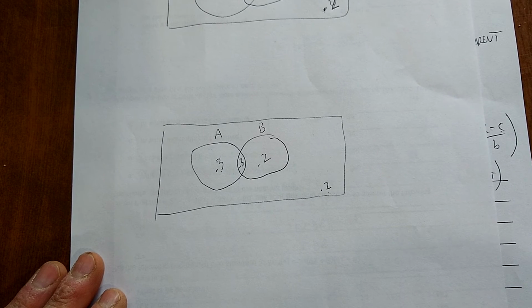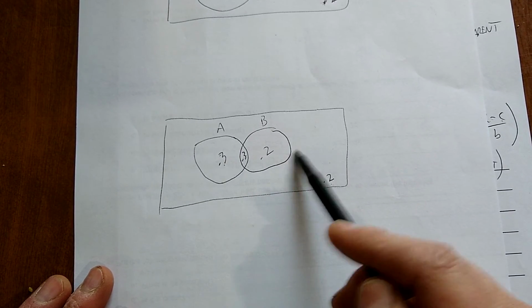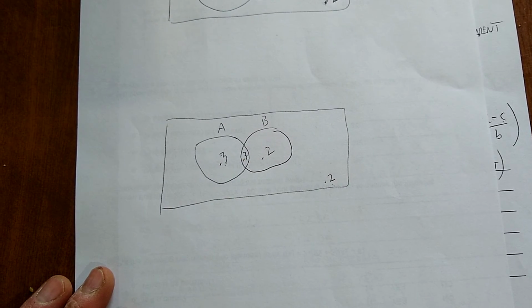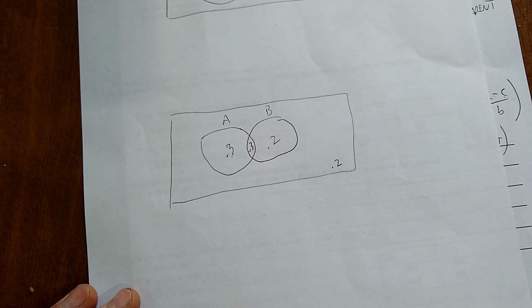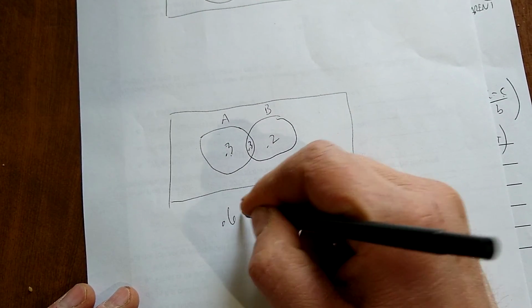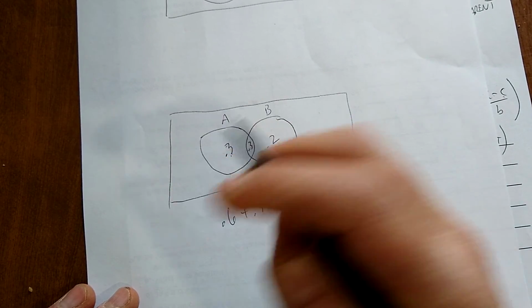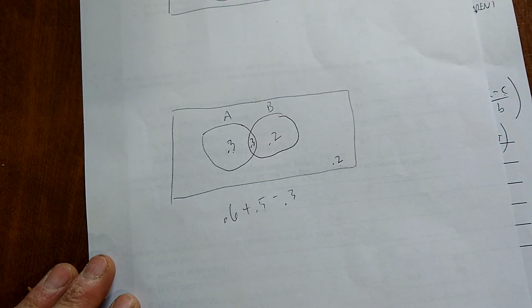Find the probability that either A or B occurs. Well, in the diagram, that just means we have to add them up. So 0.3, 0.6, 0.8. So you have 0.8. If you wanted to use the formula, you would go like this. The formula would say the probability of A is 0.6, the probability of B is 0.5, and then you have to subtract the probability of both, which is 0.3, and we have it.